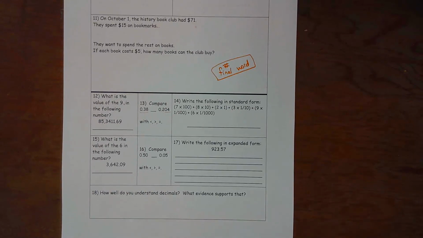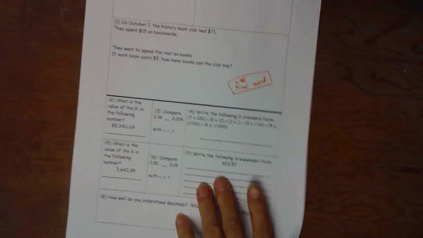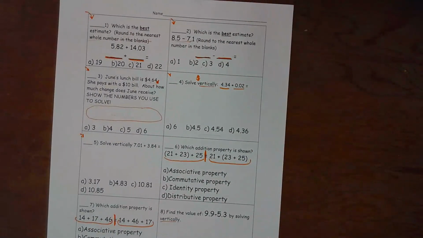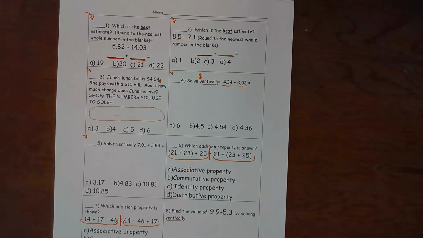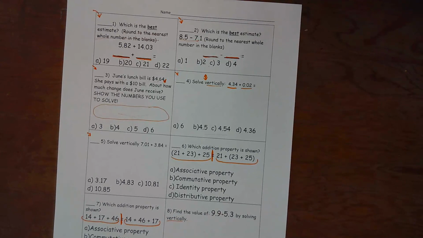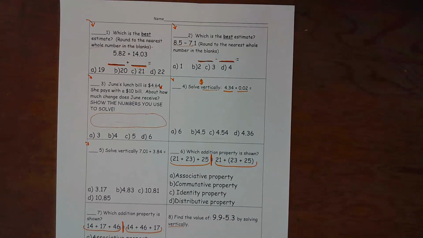You may not have any adult help on this test. You may not use a calculator anywhere on this test. And you need to take a photograph of this test as soon as you're done and email it to me. Please and thank you.